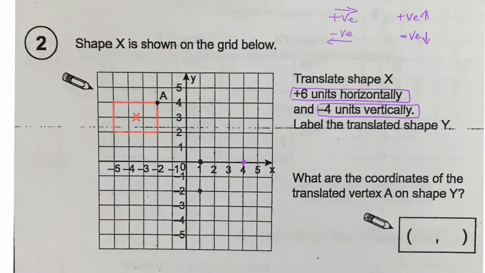The other one will be there, and the other one will be there. And all you need to do now is just to join the vertices, but also to remember that A is the one over here. A came over here. And we just need to join the vertices. I don't have a ruler, but please use a ruler in the exam. And then we're done.